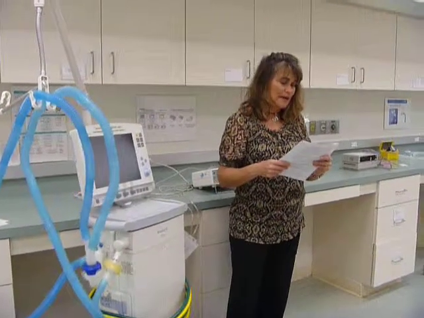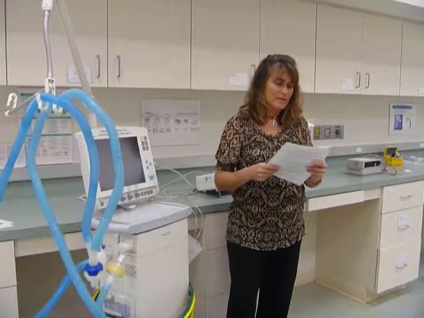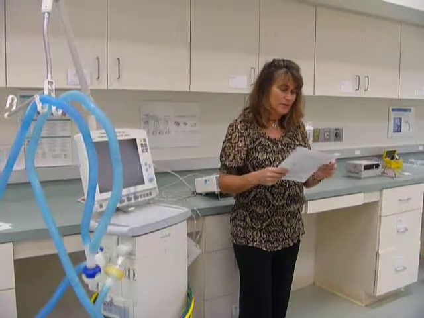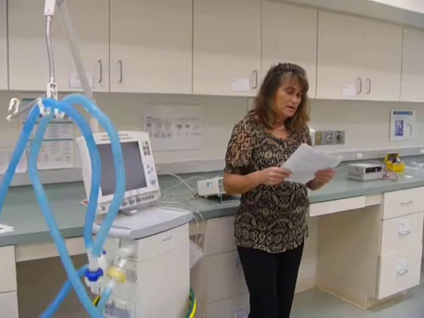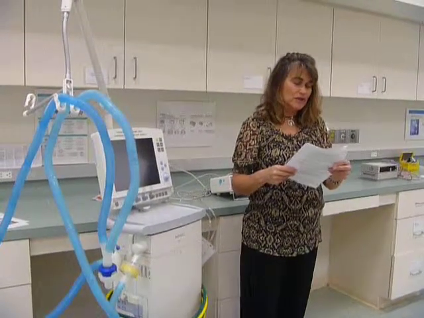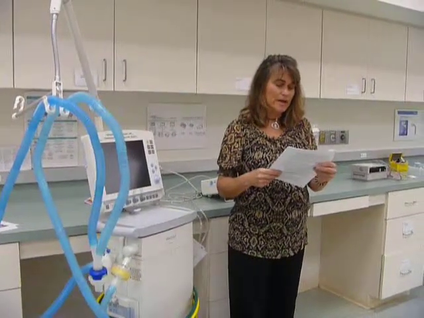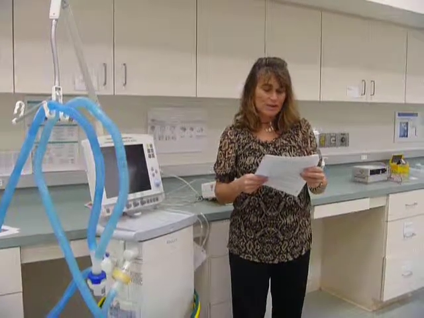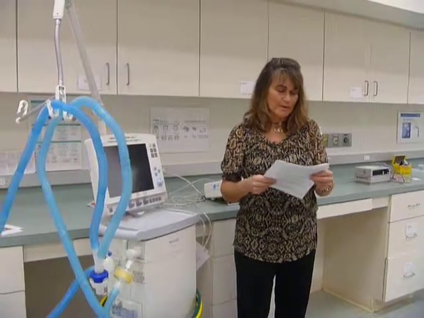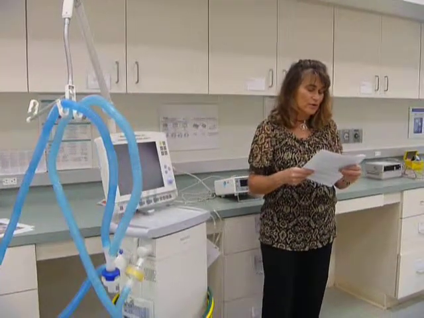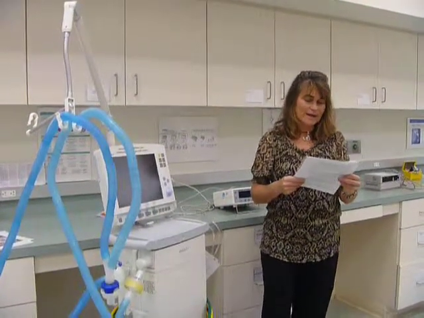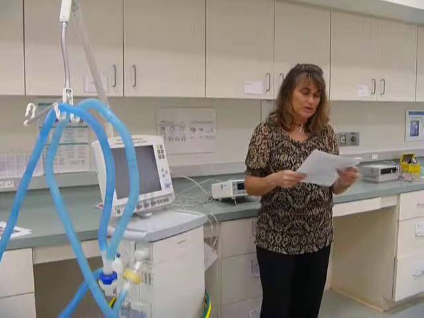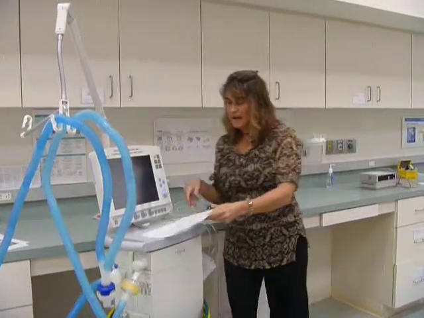Select an HME that can be bypassed so medication can be delivered to the patient. Keep in mind that medication cannot penetrate an HME. Either a standard HME will have to be removed while the medication is being delivered, or an HME that has a bypass feature should be used. And that's what we have in the lab.